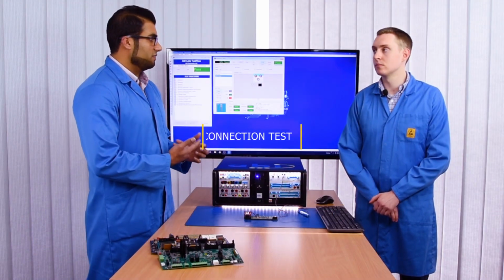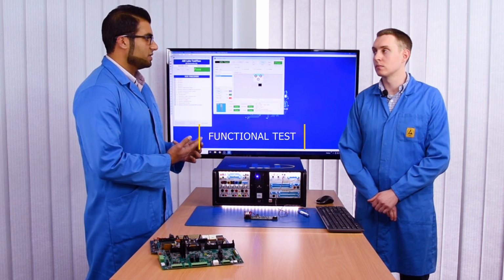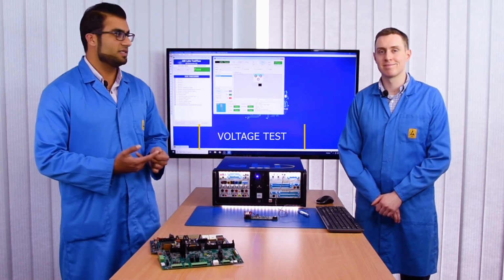That's great. So you've got your connection test, functional test, as well as your voltage test. So that's 3 different tests in total.